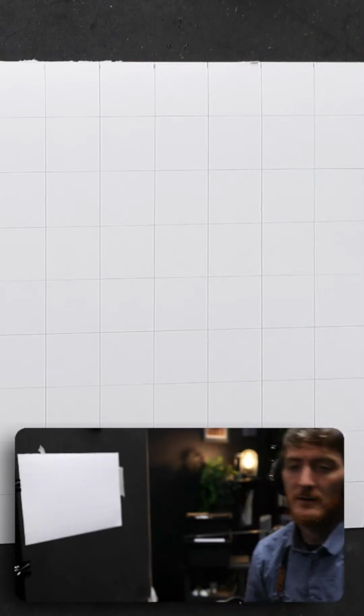Okay, so we have a grid. Yay! Finally, it's there. And I would like to have a little focus somewhere, just so that I can show to you.